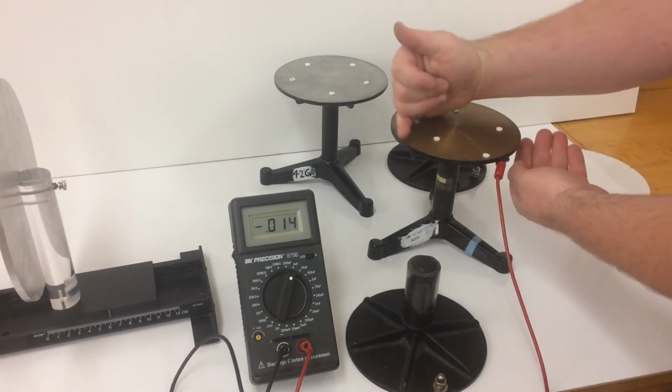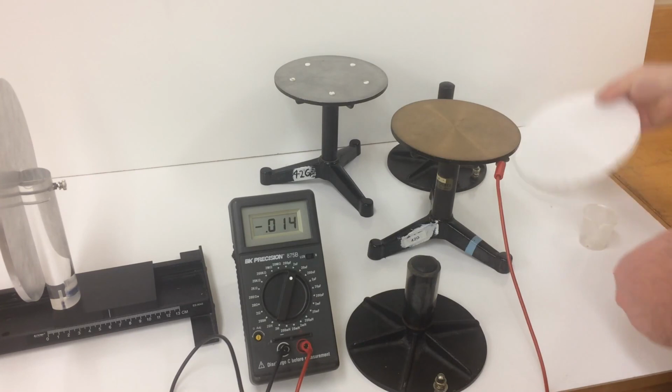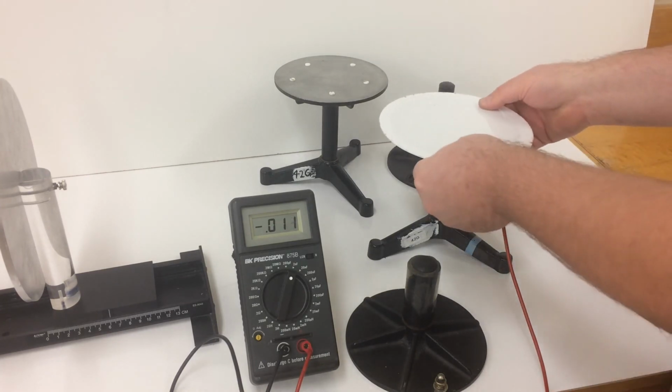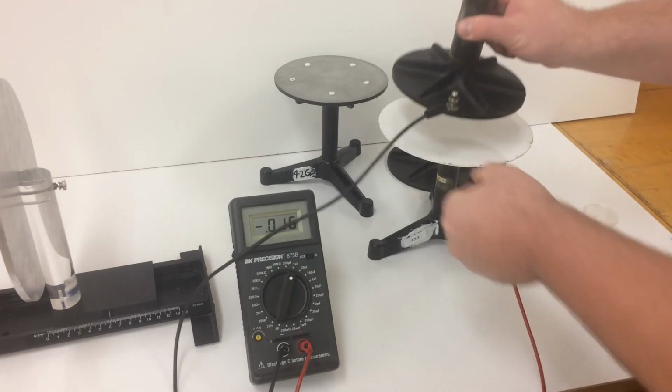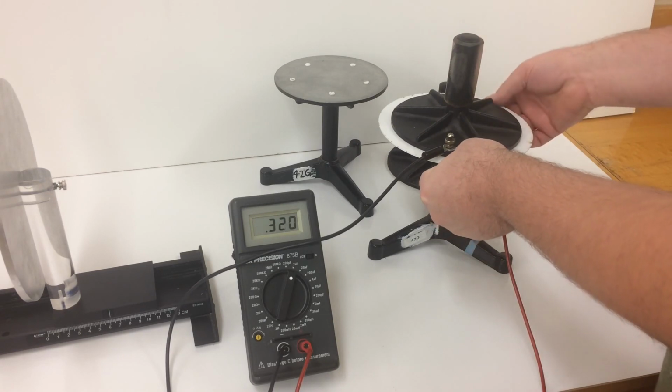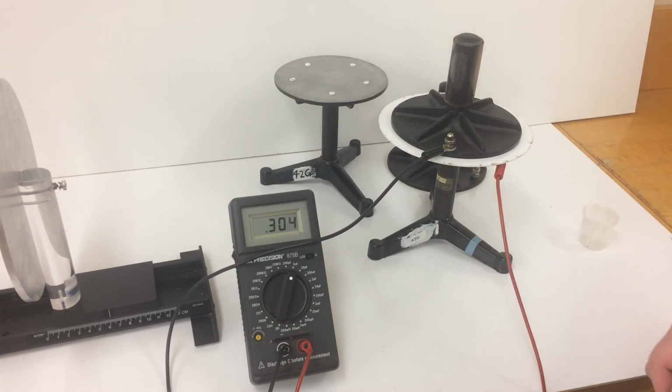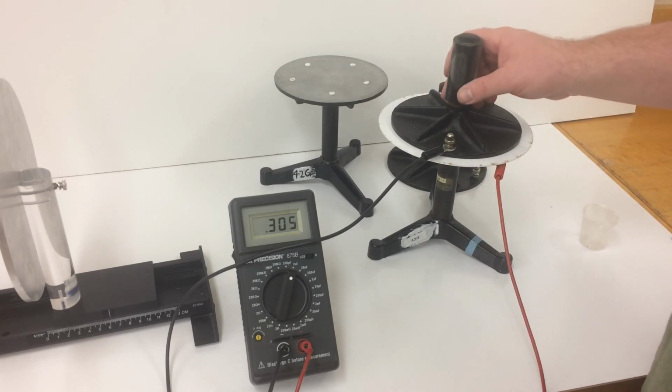I will remove those 5 spacers, replace it, and retake that measurement. That measurement is now 0.304 nanofarads. By taking the ratio of those two values, you'll be able to determine the dielectric constant.